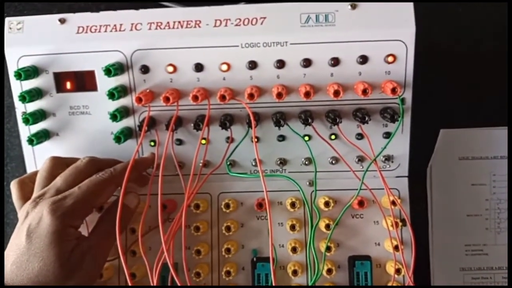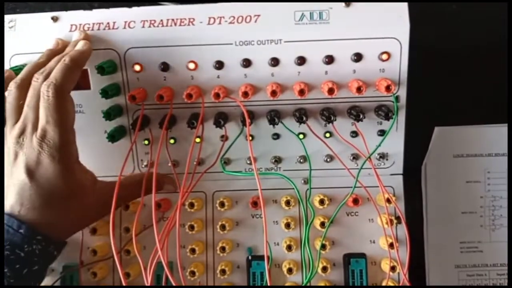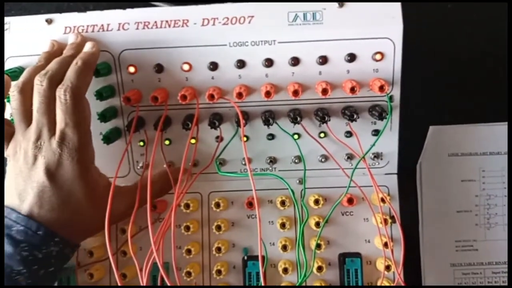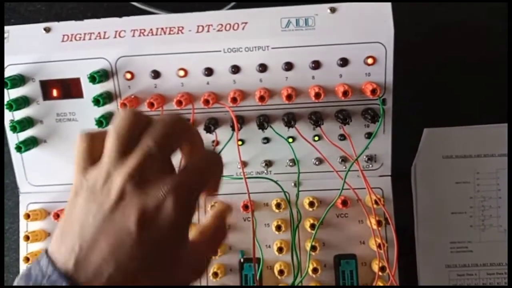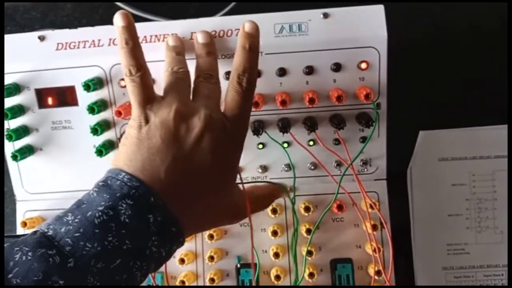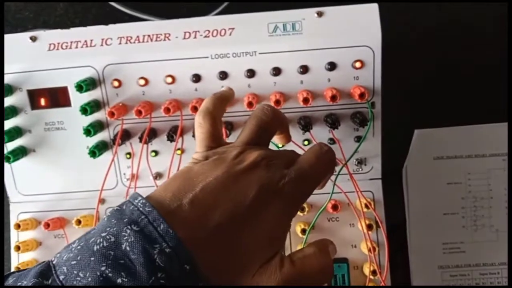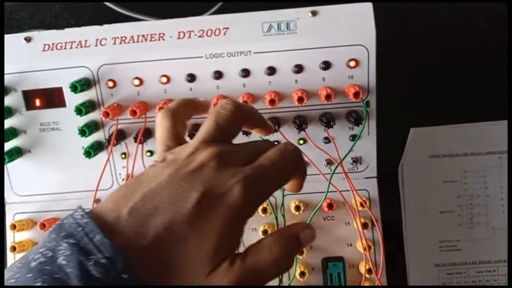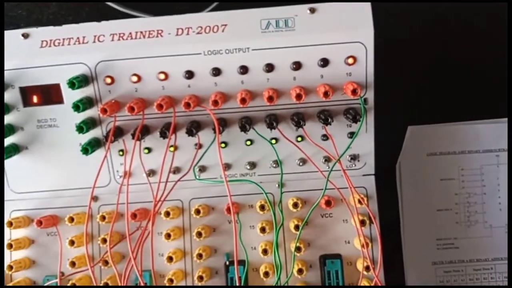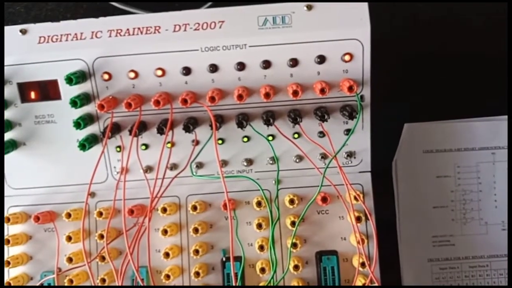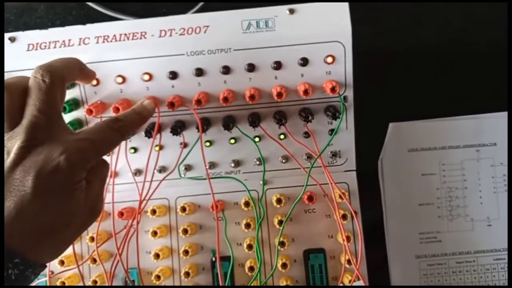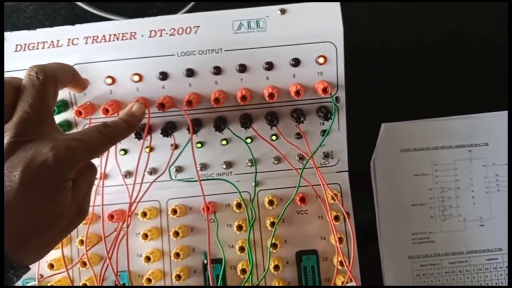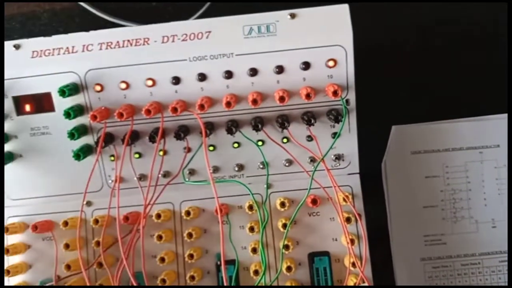So next input is A4, A3, A2 is equal to 1, A1 is equal to 0. So input B4, B3, B2 is equal to 1 and B1 also equal to 1 in this case. So carry is equal to 1, S4, S3, S2 is equal to 1, S1 is equal to 0.